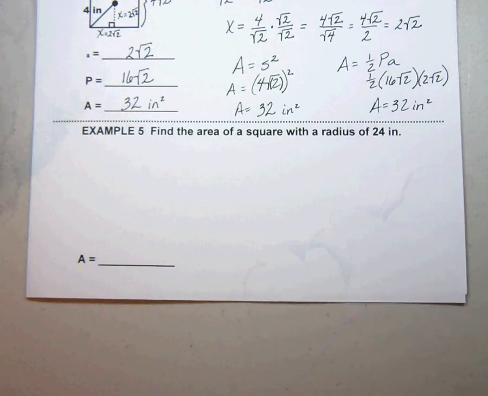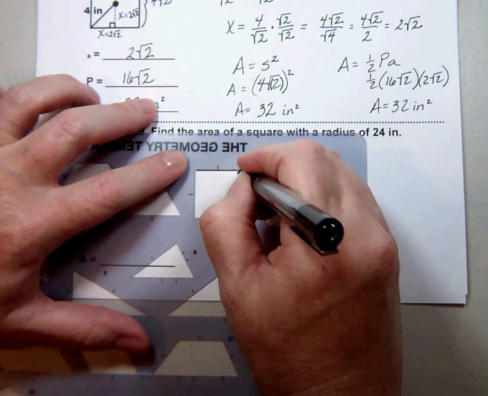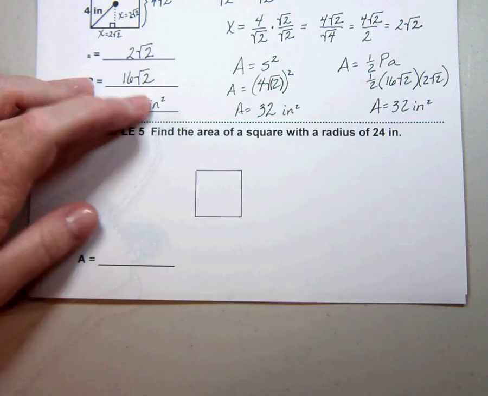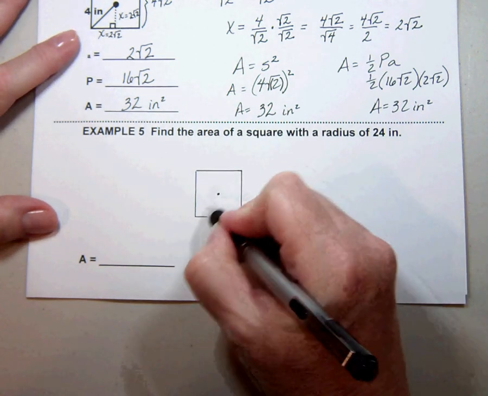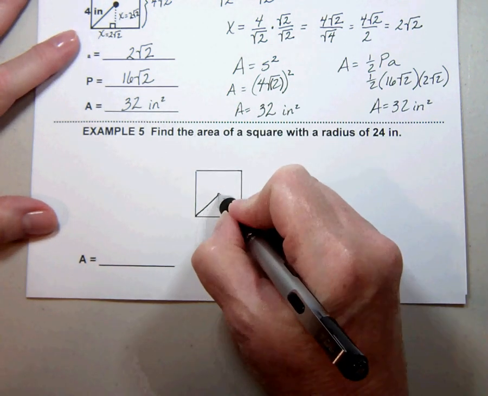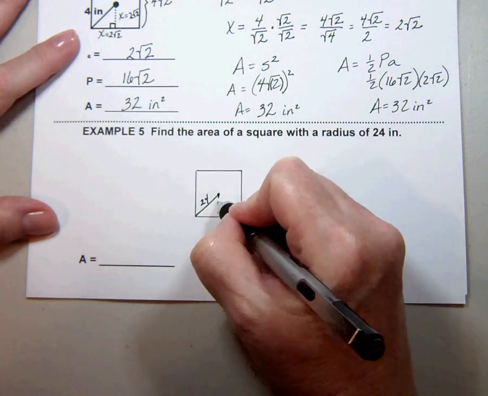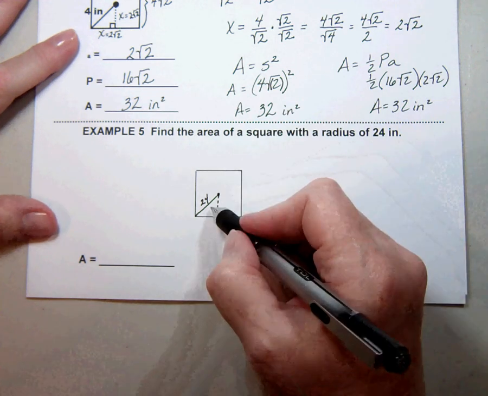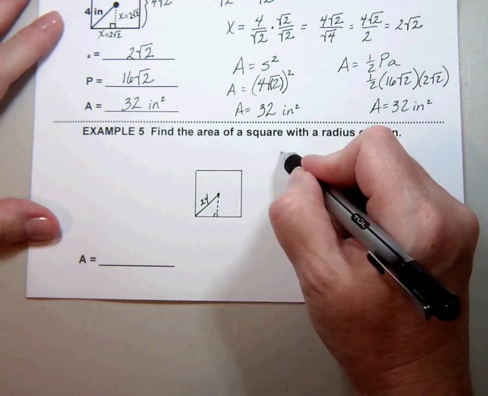I'm going to draw a square. Remember, I do have extra templates you can use if you want to borrow one, or you can just sketch a square. On this one they give us a radius, so remember the radius is the one that connects the vertex to the center, so go ahead and label that 24, and then let's draw a dotted line for your apothem.